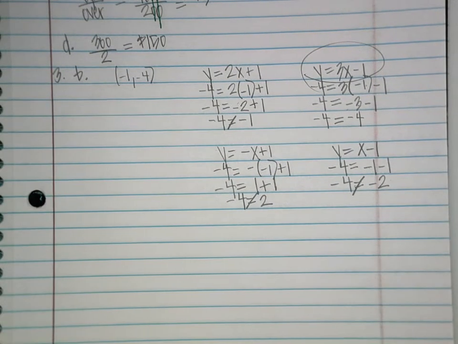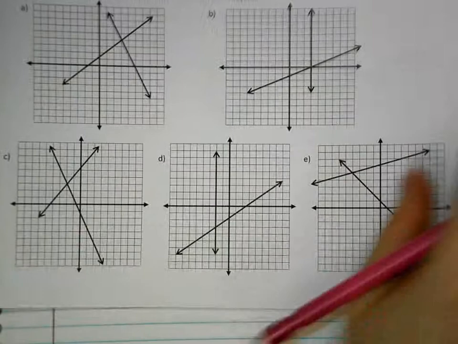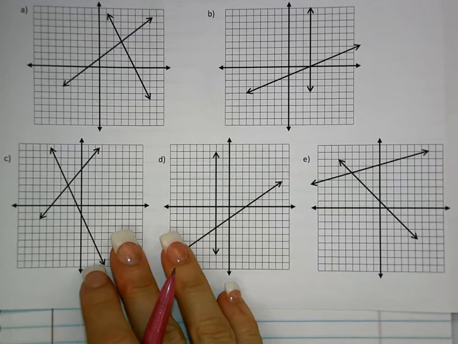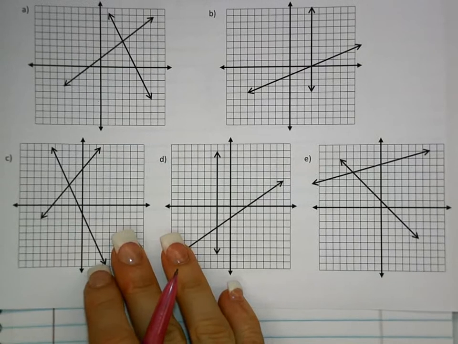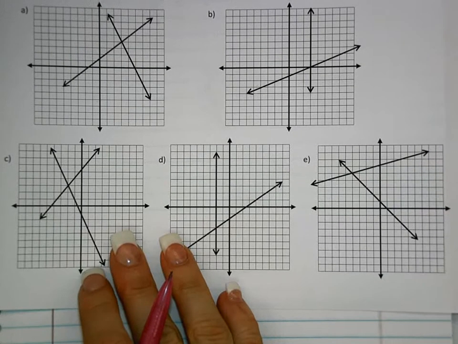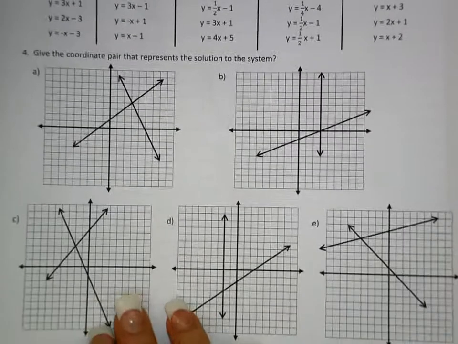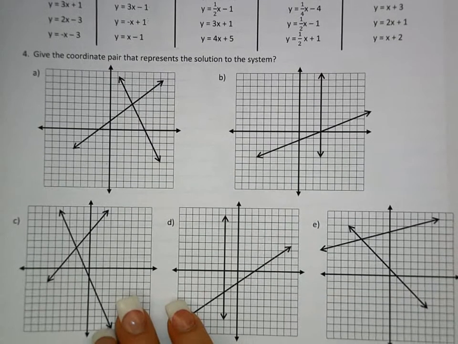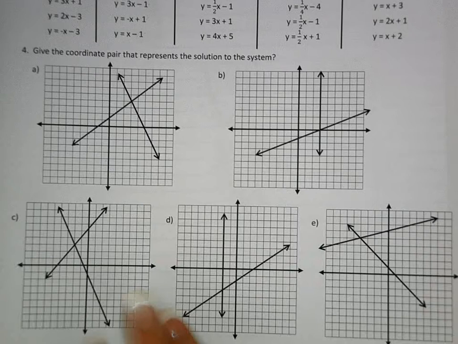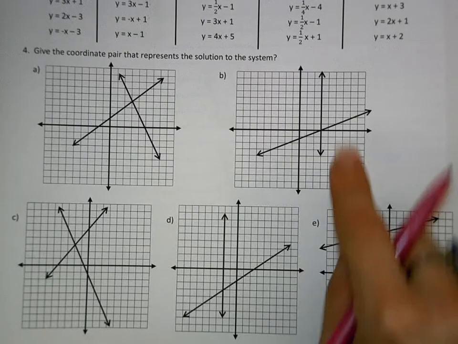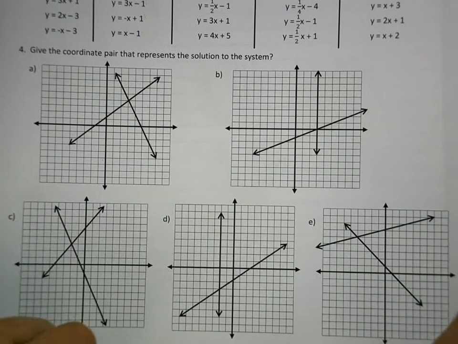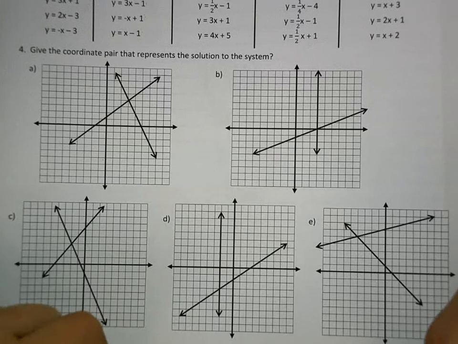Is that all the homework we have? Well, no, you still have number 4 on here. There should be a number 4, and number 5 and number 6. So no, you're not done yet. Number 4 says give the coordinate pair that represents the solution. All we're looking for here is where do they cross? You just have to know how to write a point.